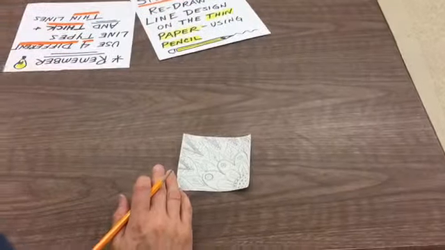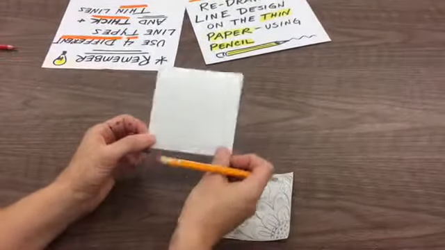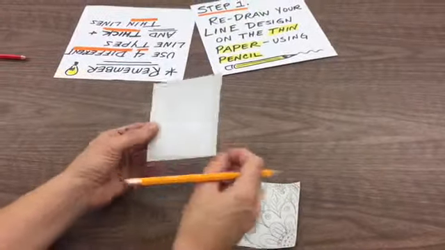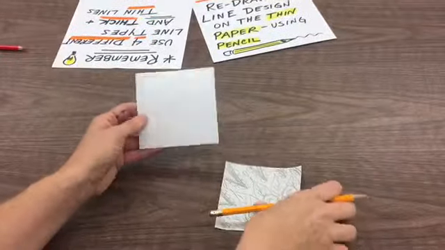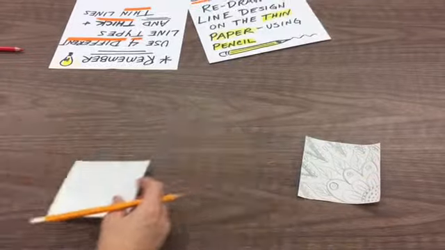Now that I have my paper ready to go, your teacher is going to give you a piece of styrofoam. This is styrofoam right here. It's kind of thick and hard, not super hard. The next thing that's going to happen is, I forgot, step 2. Here we go.